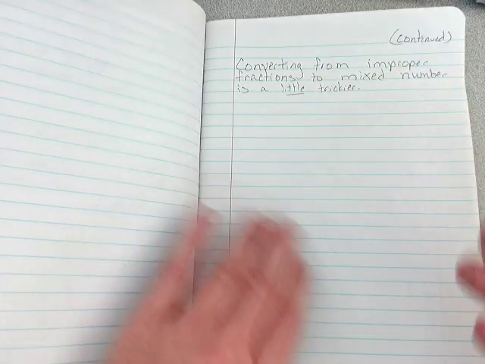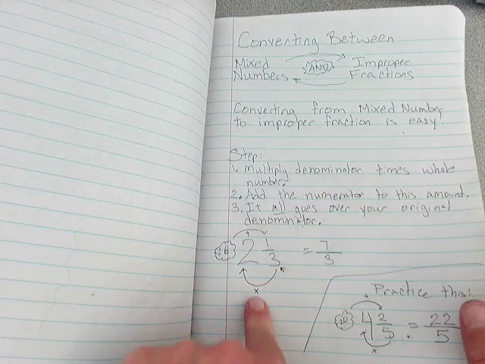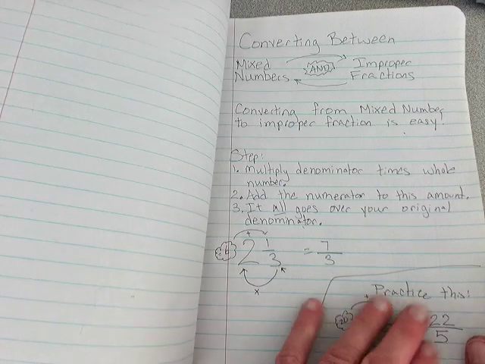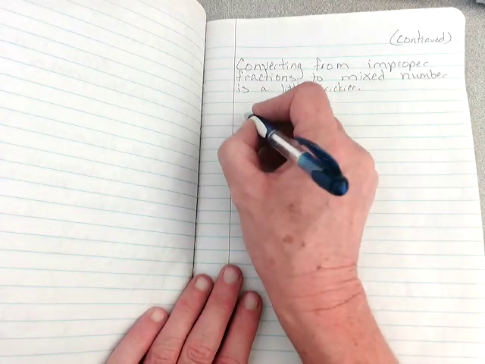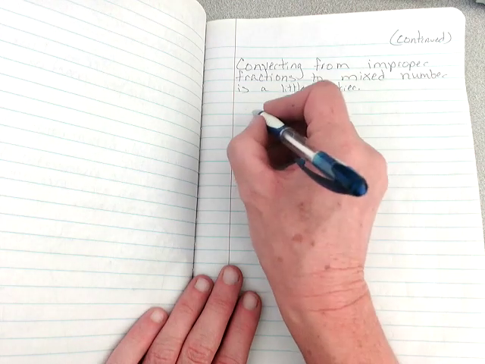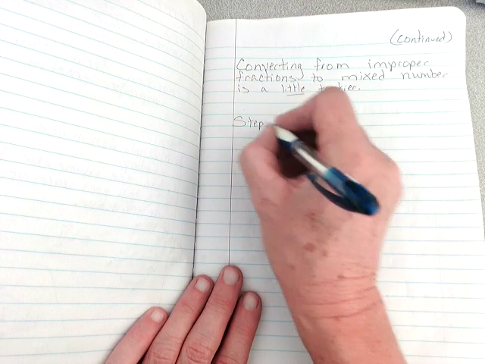It's only trickier because now we have to use division, which is more difficult than multiplication. Here we just did multiplication and addition. Here we have to use some division. We're going to use that same example. We already know the answer, so we're going to practice it. So let me give you the steps. Step 1.